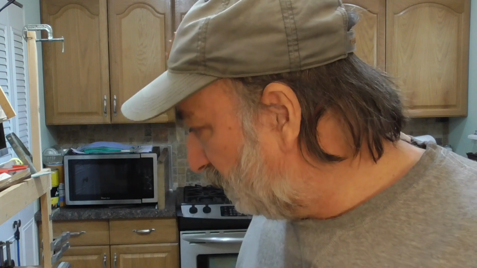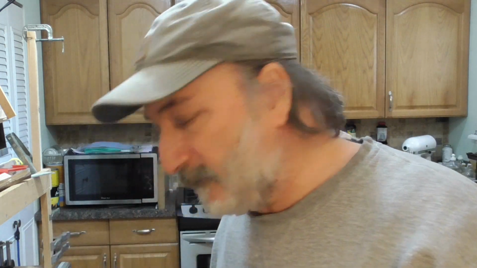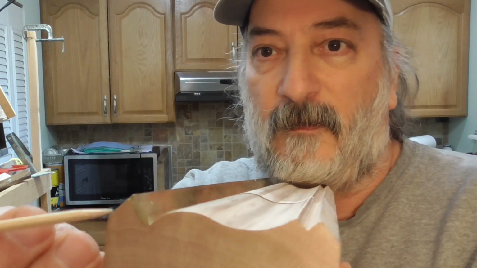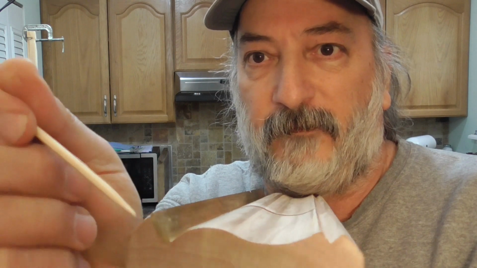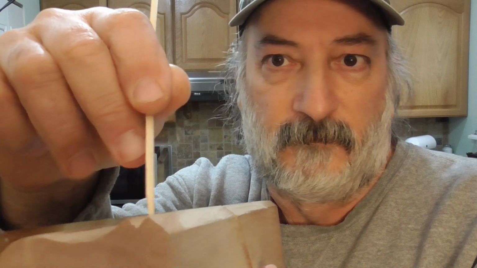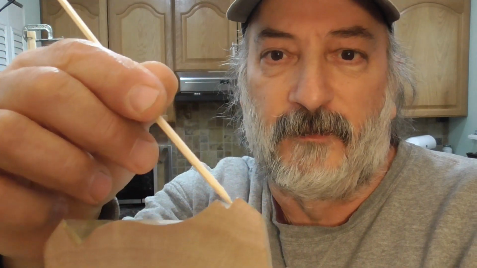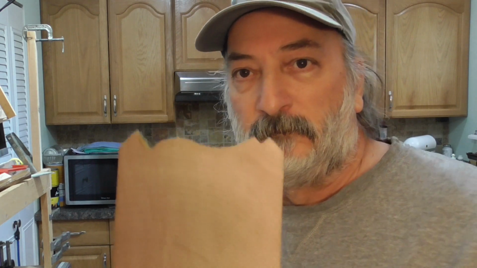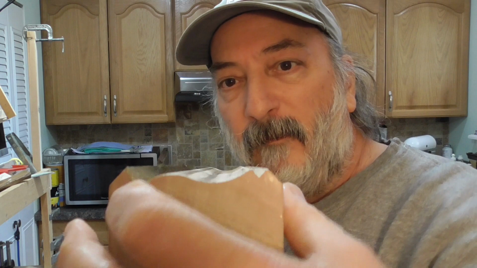So this edge, this face, this step, this edge, and this face are all calculated based off the spring angle. And then what's in the middle is 90 degrees to the body of the plane.